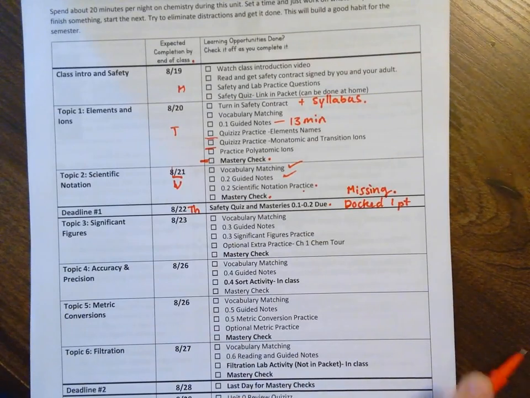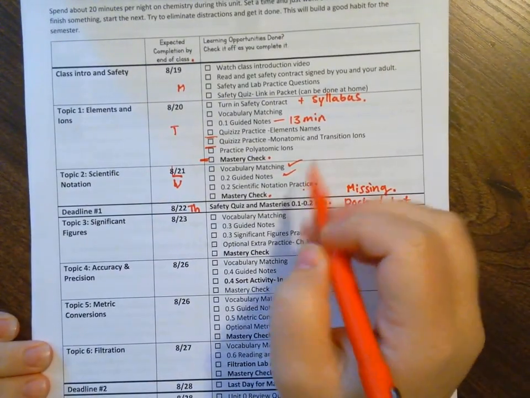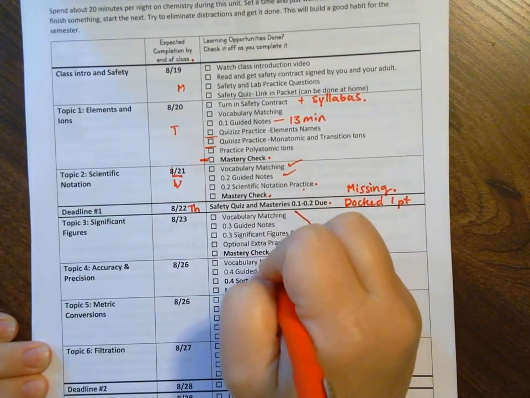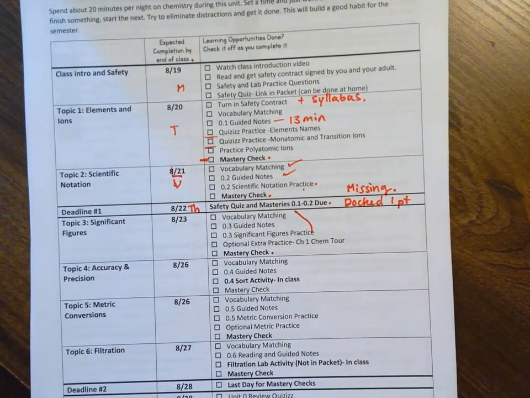Okay, so we need to make sure that we're doing our stuff, that we're staying on track. That's the biggest thing. I do not want you guys to get off track, because it just gets harder and harder to get back on. So then Friday, we will be working on significant figures. So that means Thursday, really, it's a nice day to kind of get through some of this, so that Friday, we're ready to just jump into that mastery check.